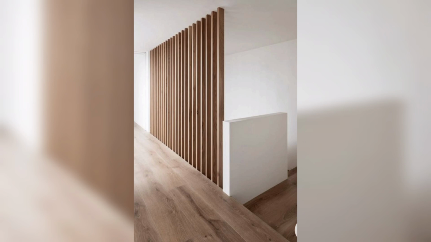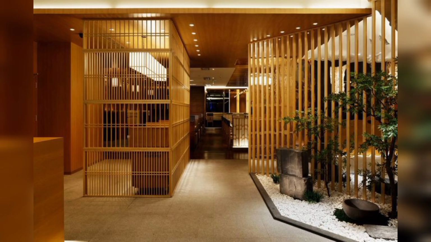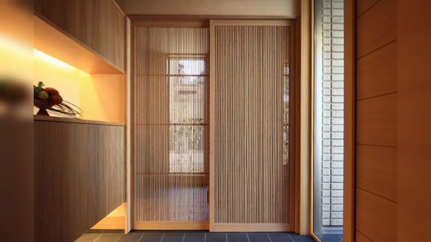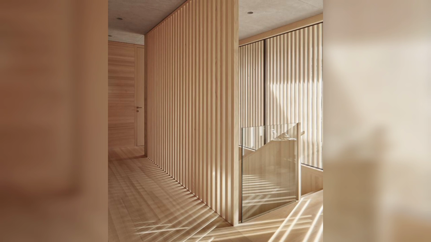Partition design for house. Introducing partition design in house, serving multiple purposes: to divide space, and to enhance aesthetics with modern architecture.